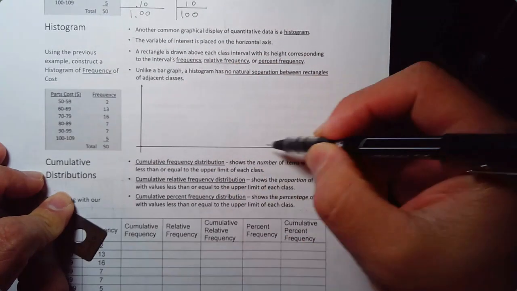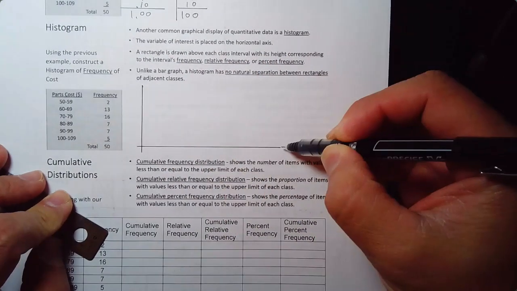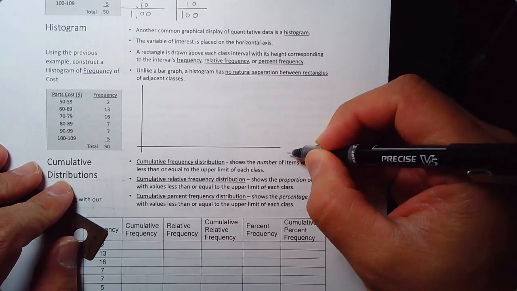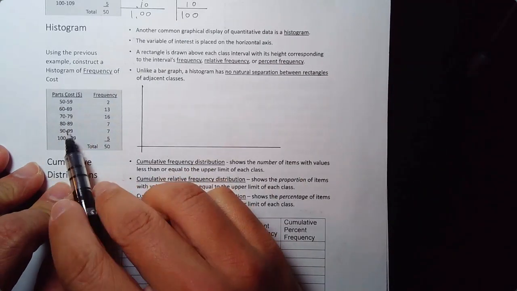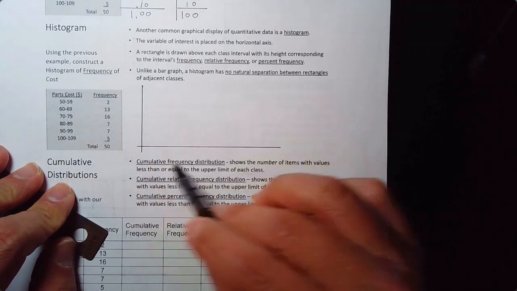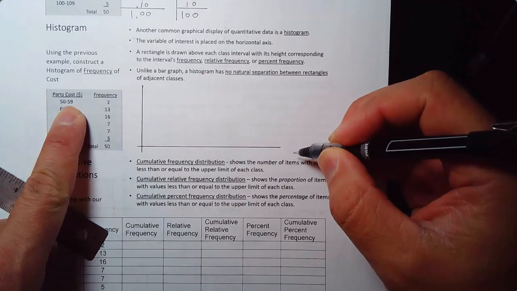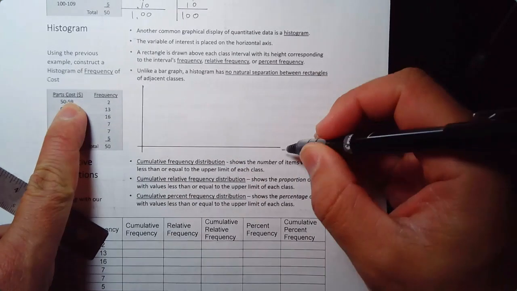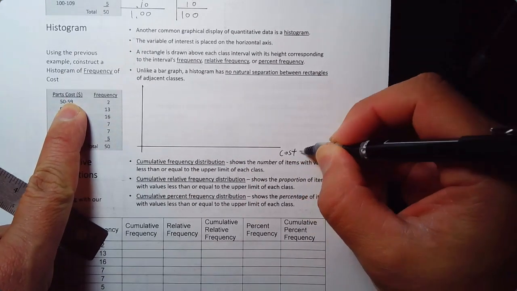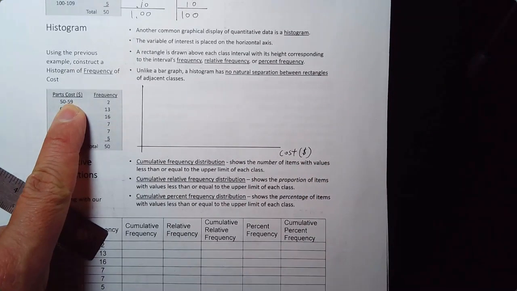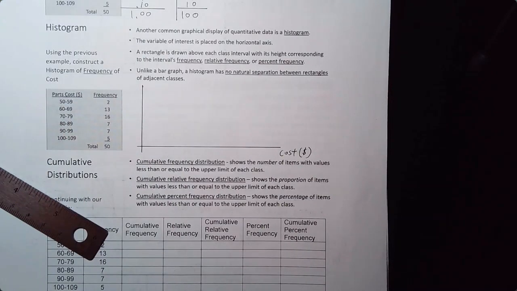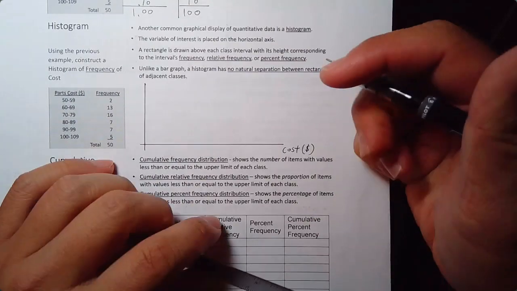Right here, so here's going to be my data point. Now I don't have to write class because these numbers actually have a meaning. So when I label my axes, I have the option of just labeling it as the cost. Here on the bottom is going to be the cost, in terms of money. Here, I can label that. You can write class if you like, that also works.